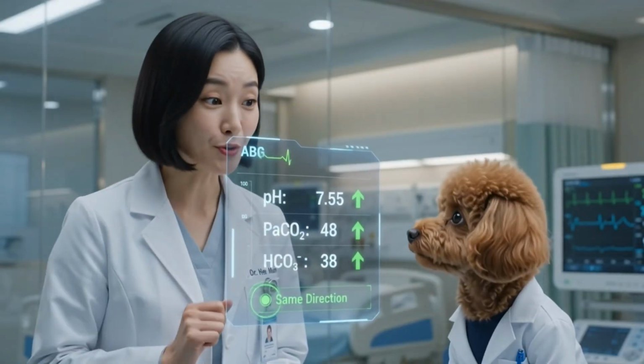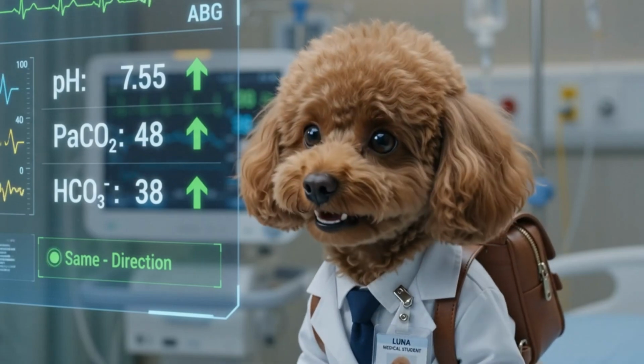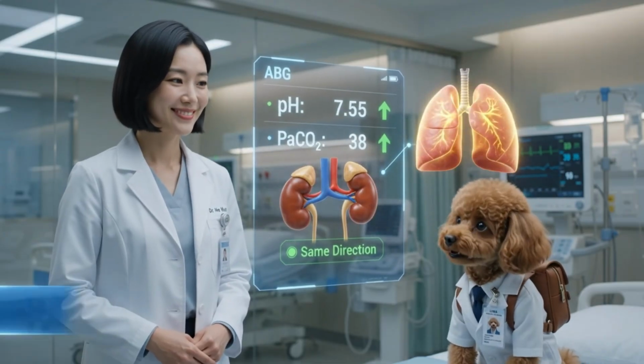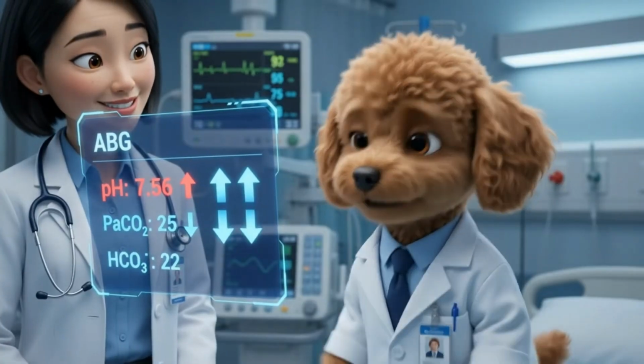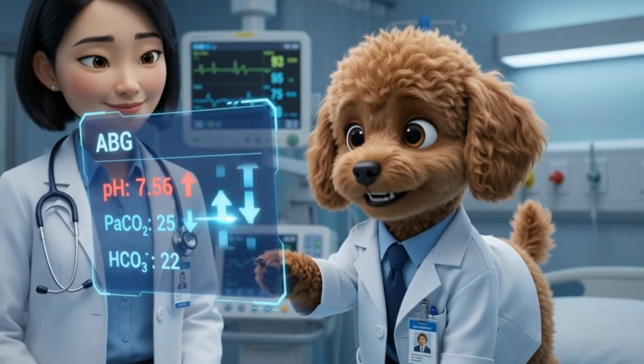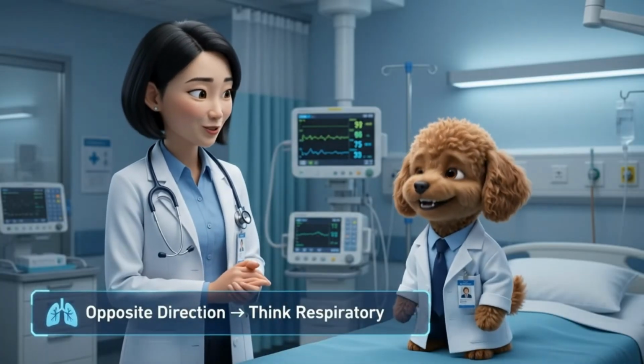Luna, these are moving in the same direction. Same direction means the primary problem is metabolic. This is metabolic alkalosis. Luna, these move in opposite directions. Diagnosis? Opposite directions mean the lungs are causing the problem. This is respiratory alkalosis. Excellent reasoning, Luna.